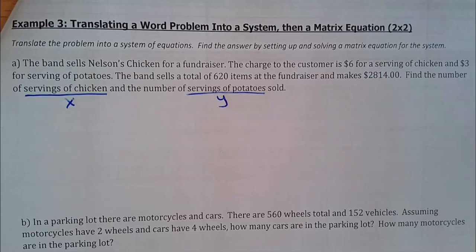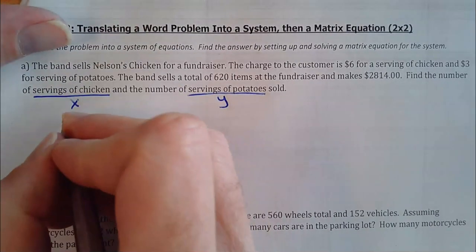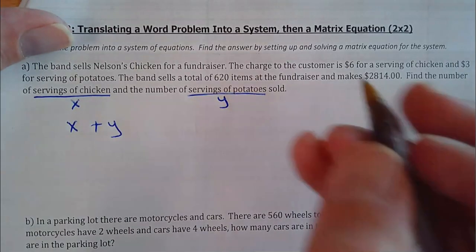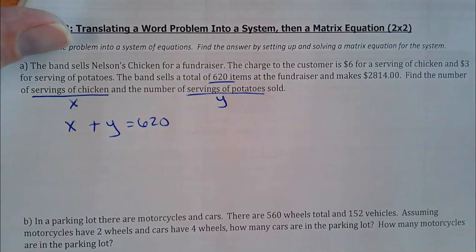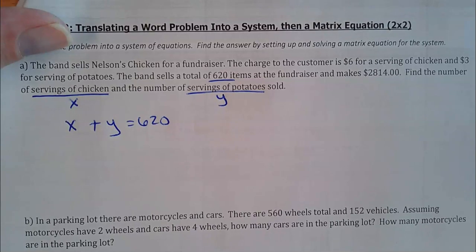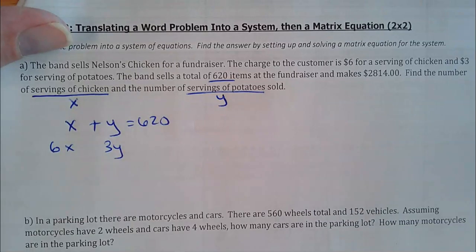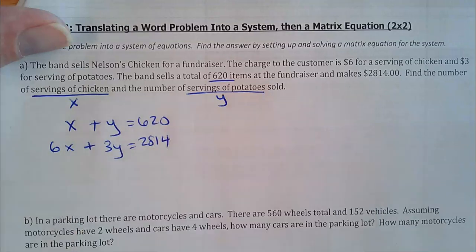Okay. So I read that problem. They gave us some information about the quantity, and they gave us information about the value. So when we see quantity, let's make an equation just about quantity. The number of servings of chicken plus the number of servings of potato, if I add those together, I get 620. And if I make an equation about the value, how much they're worth, well, the chicken is worth $6, potatoes are worth $3 each. So if I multiply those out and add them together, I find out how much total money I'm making. So this is going to bring in 2814.